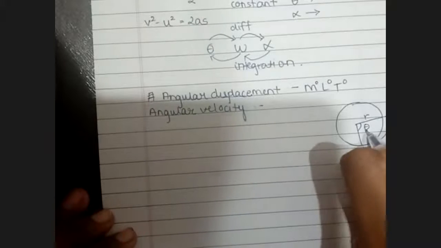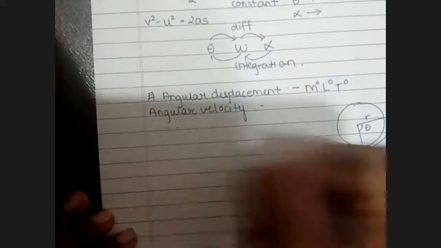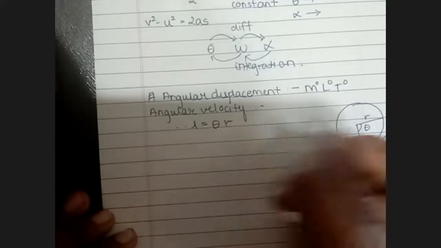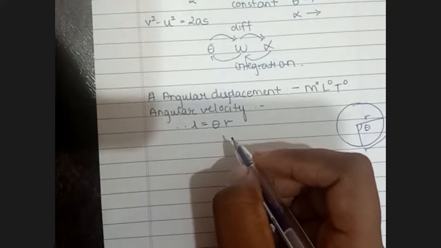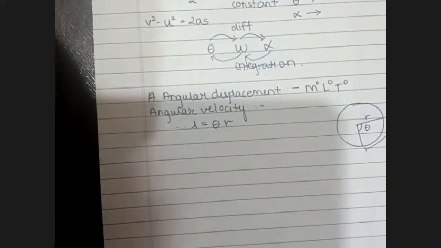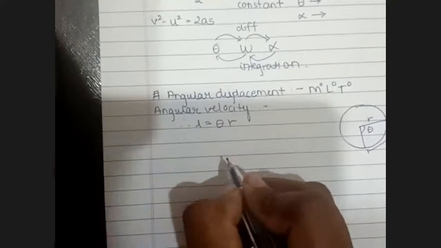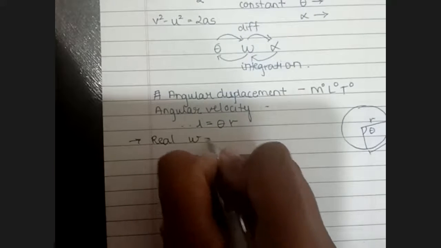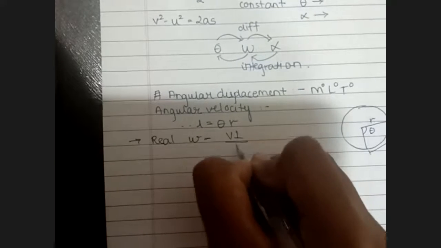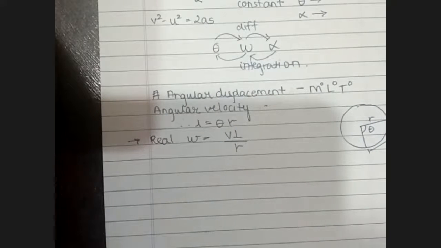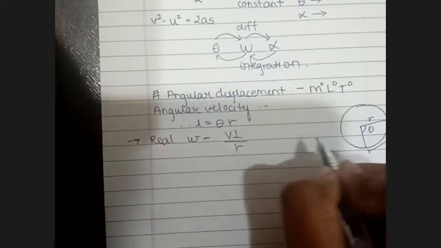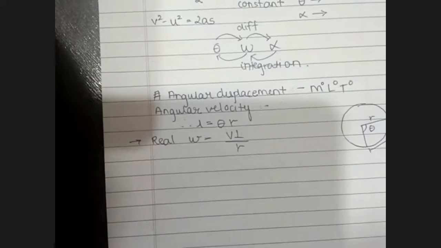So this is our angular displacement, and this is the radius. While finding the length of this, we use this formula. The real formula of omega is always the component of velocity perpendicular to the line joining, upon the length of the line joining.